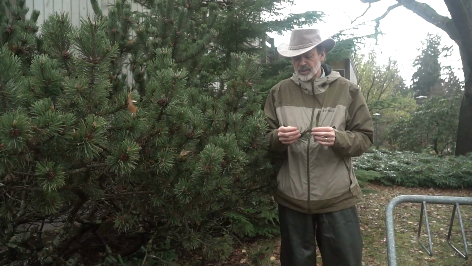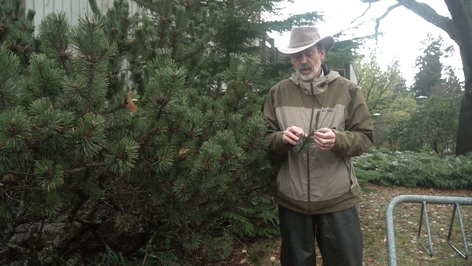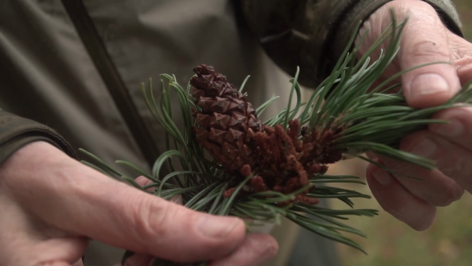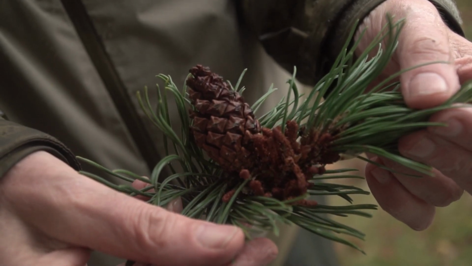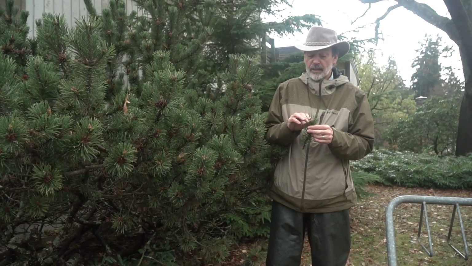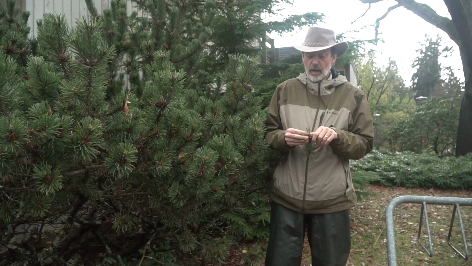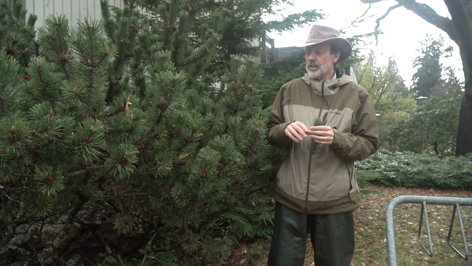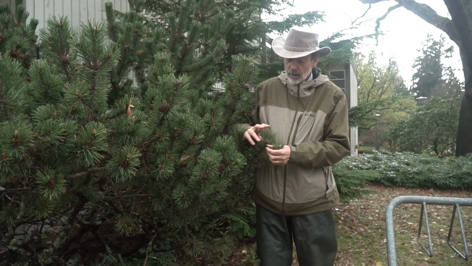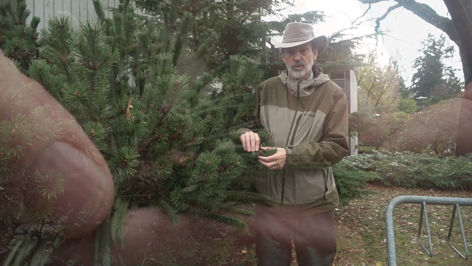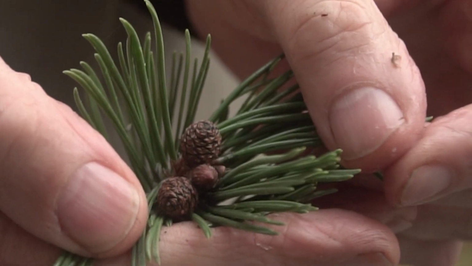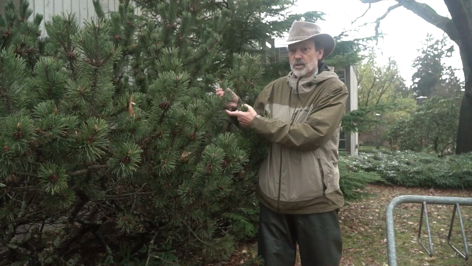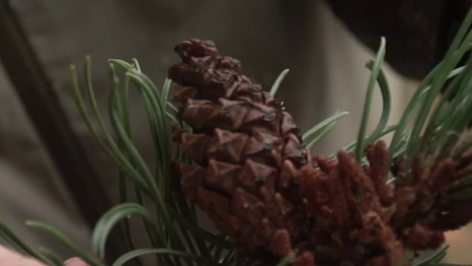Now, on this branch that I have, they're the remnants of the male cones that were produced last year and dropped their pollen early this spring. And at the tip, there's a bud that's going to be next year's growth increment. And on some of these branches, I can see the developing female cones. Now those female cones were pollinated this year and are going to expand and become cones like this next year.